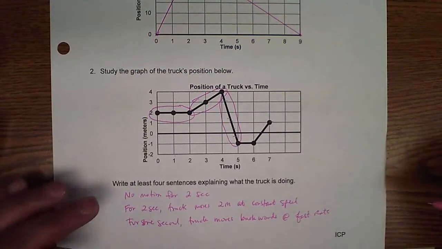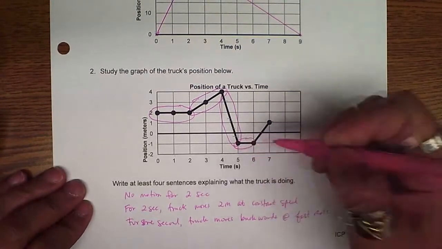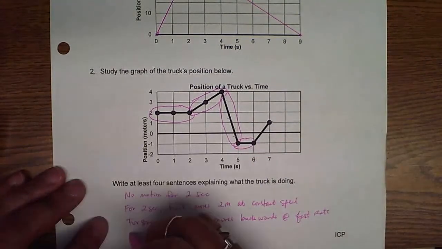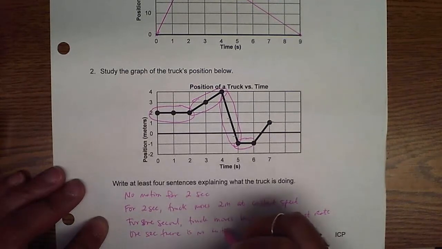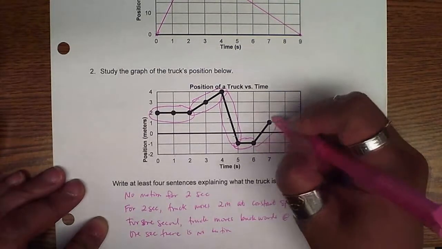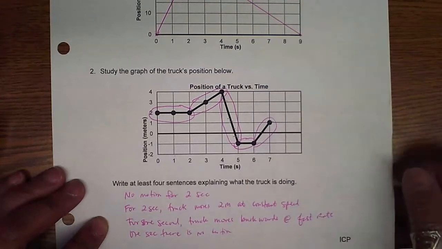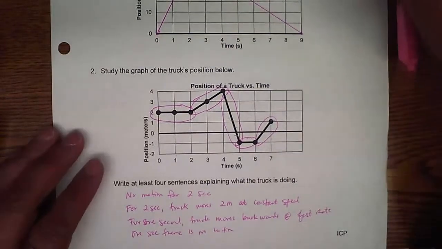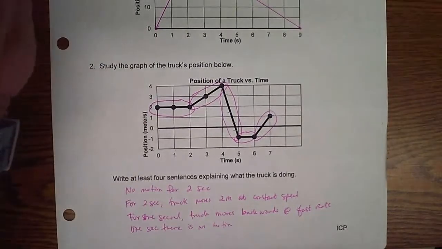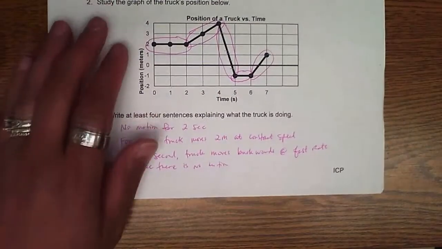Okay, and then here over 1 second, there is no motion, or you could say the truck stopped. And then here it moves forward 1, 2. Oops, sorry. Raise this up so you can read.